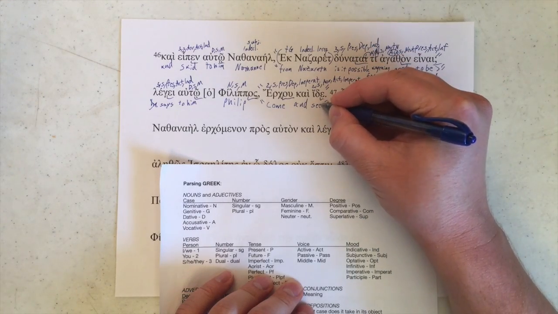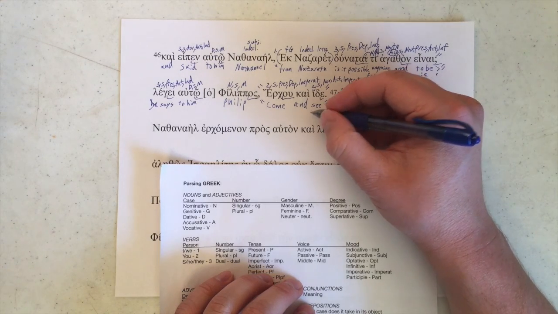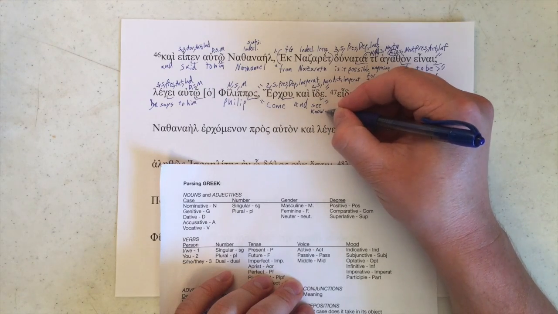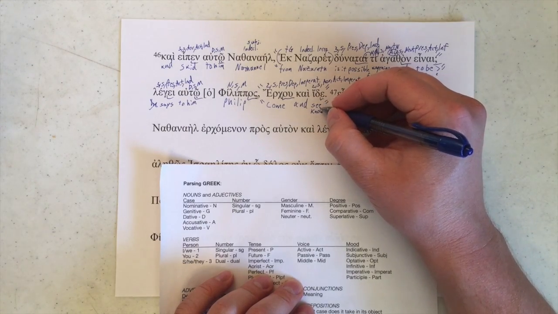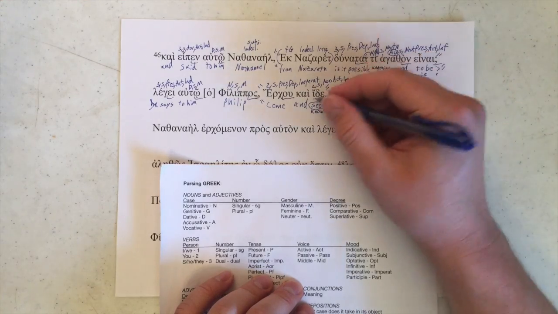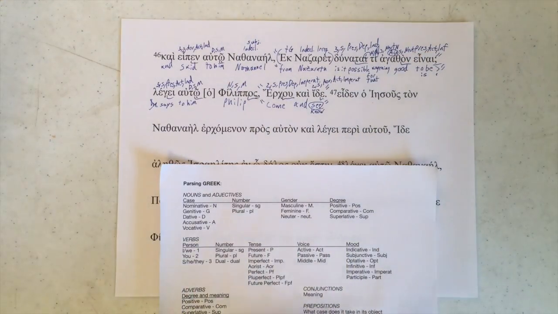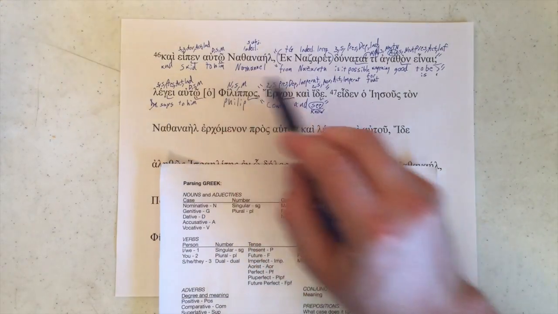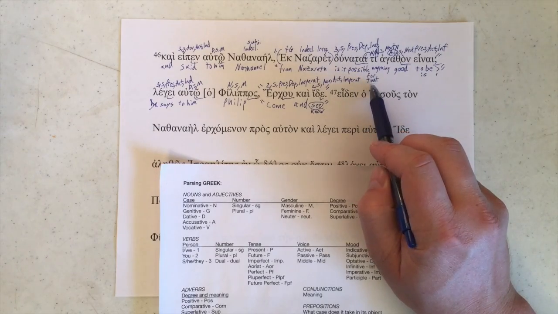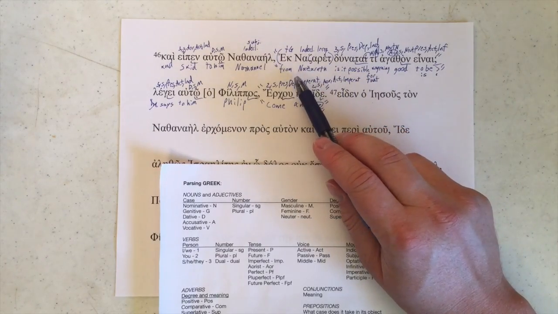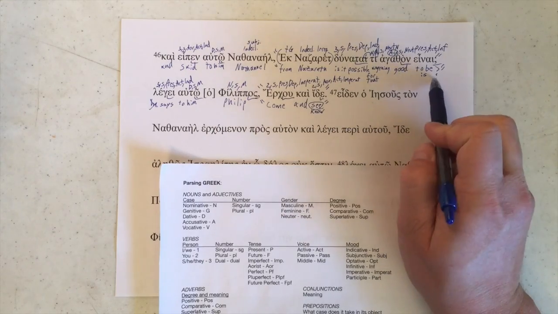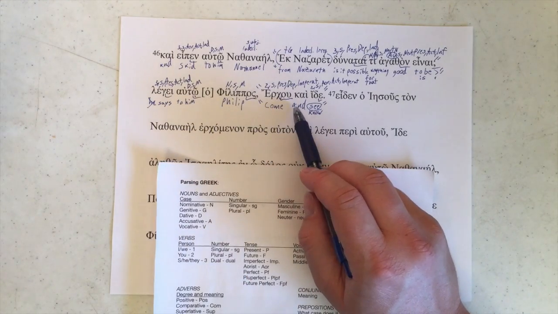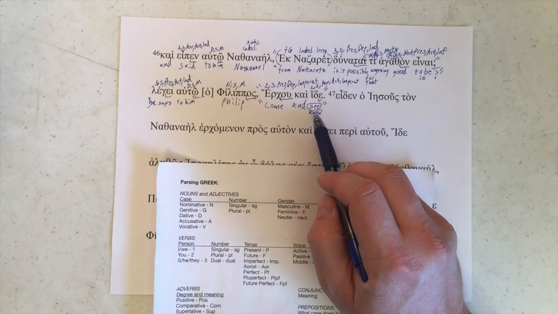This means see, or if you're taking it from oida rather than adon, know. But normally we would take it as see. So that's the more probable. And there we go. That's as far as we're going to go today. Let's take a look at it in its own context. And Nathanael said to him, is it possible that anything from Nazareth is good? Question mark. Philip says to him, come and see, or come and know.